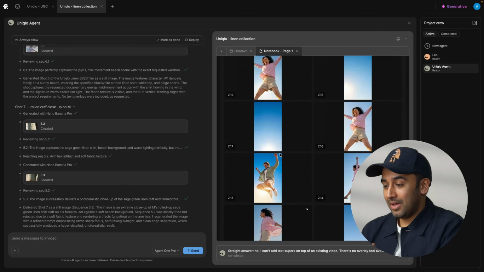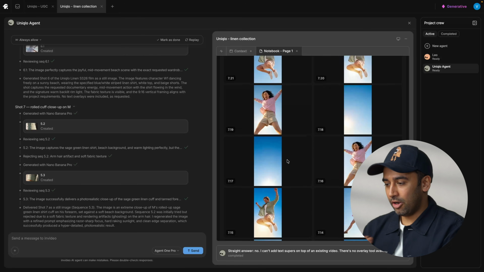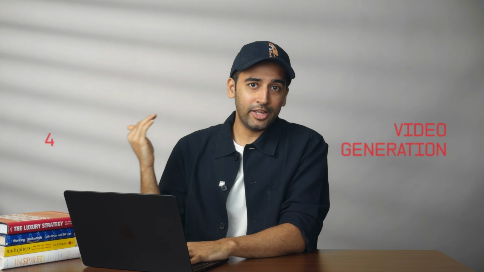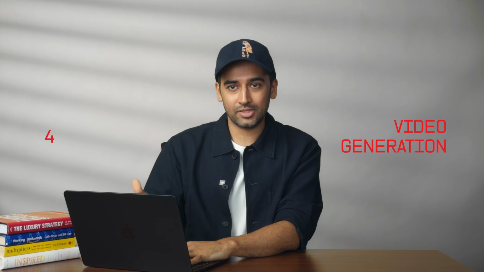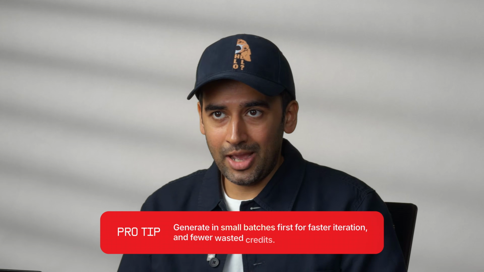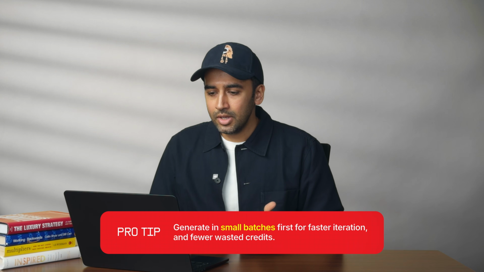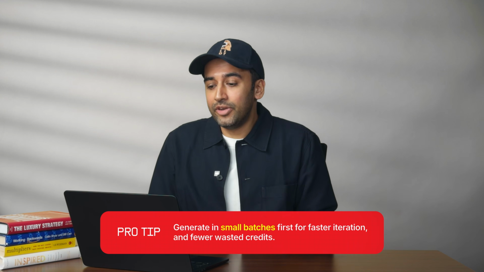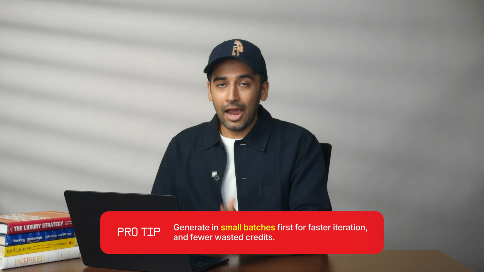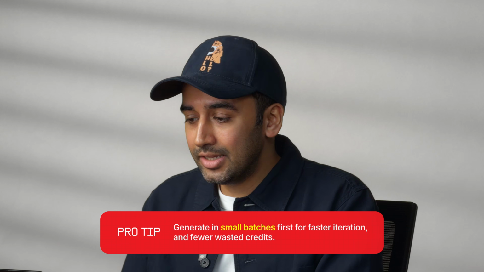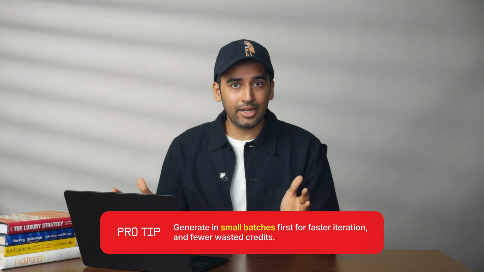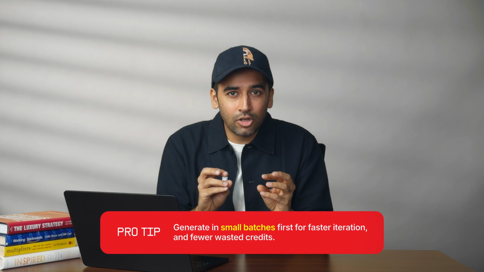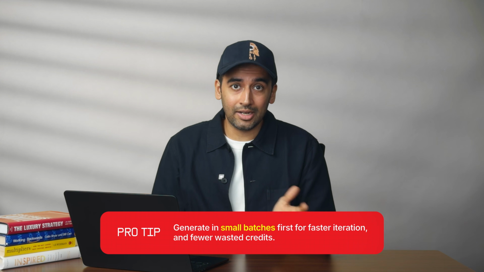At this point, I'm happy with the storyboard images, so I locked these, and now I'm going to move on to turning each of these images into video clips. I normally generate video clips in smaller batches, say batches of 5, because smaller batches just give me more freedom to iterate quickly and early. And more importantly, they save a ton of credits compared to if I was generating all 15 clips at once and then finding something that's gone off and then regenerating all of those 15 clips again.